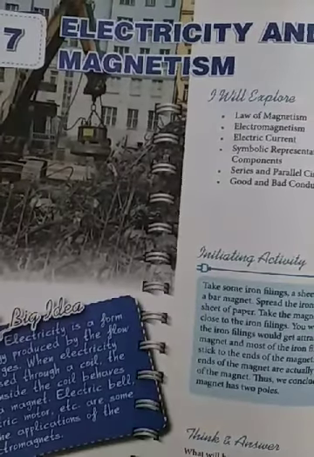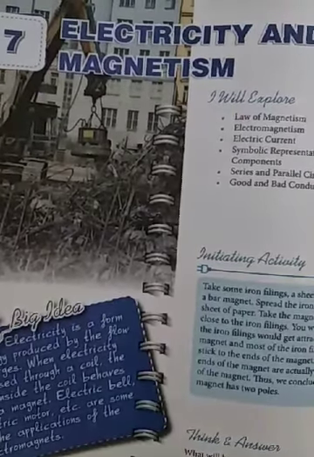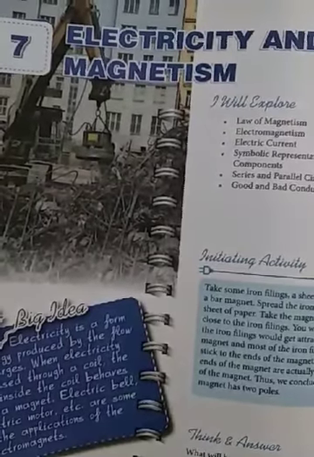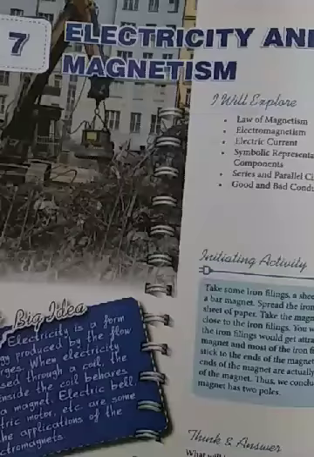Unlike pole means the south pole of one magnet and the north pole of another magnet. These two poles are said to be unlike poles.